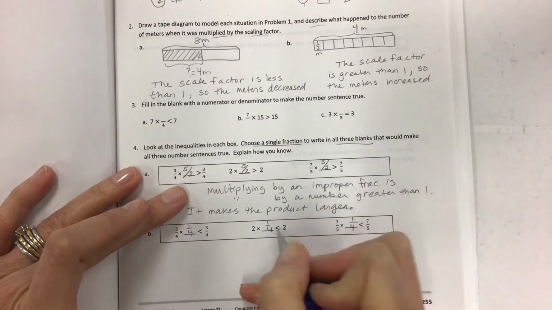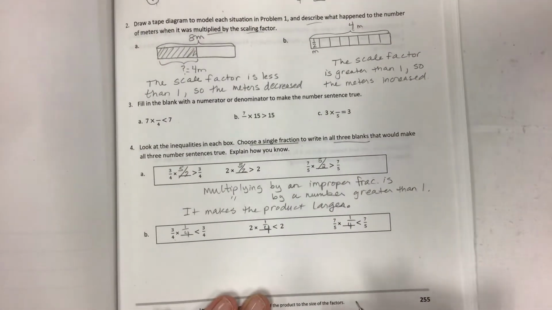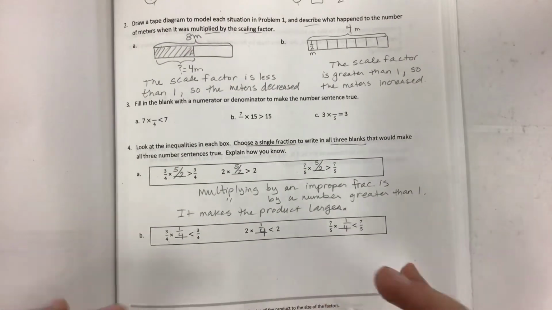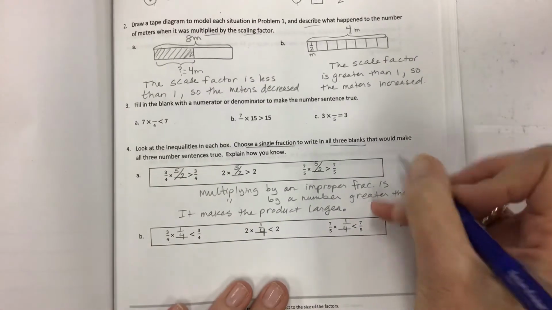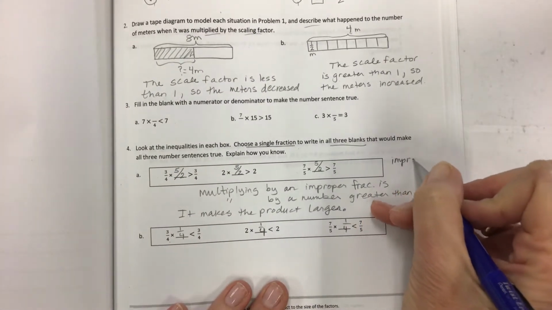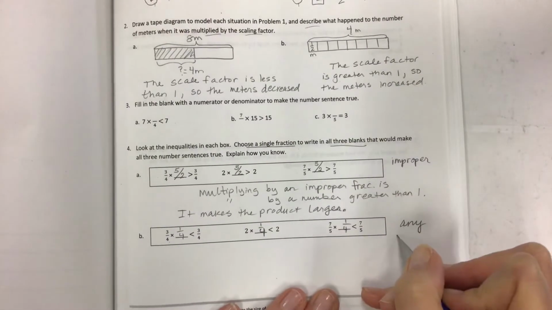And sorry, that one's almost illegible. 1/4. Work on those numbers. Make sure you can see them. Any fraction. You guys can have others. Again, any improper and any proper.